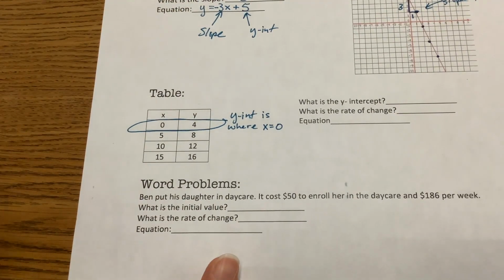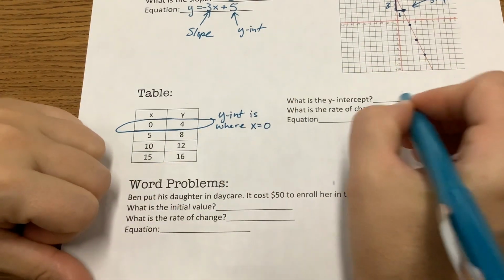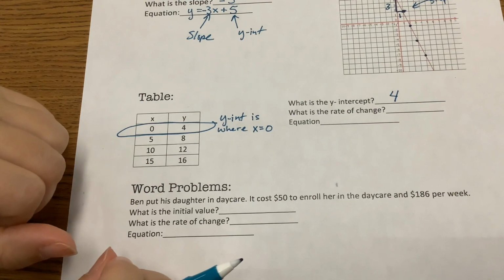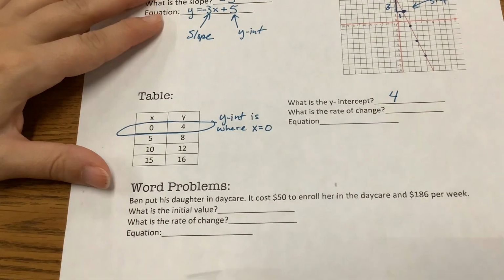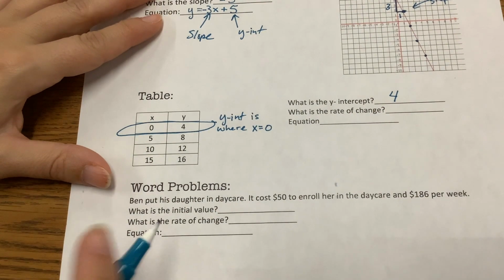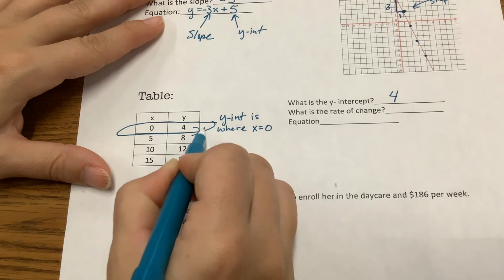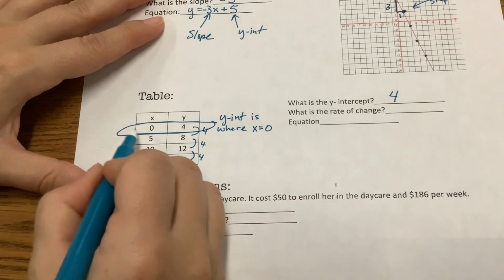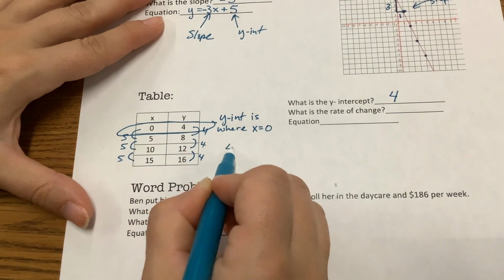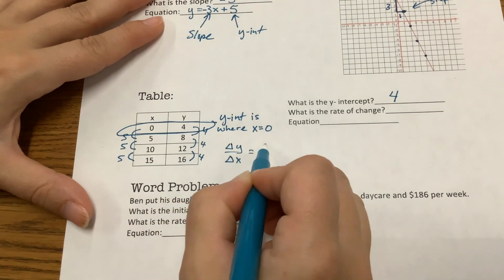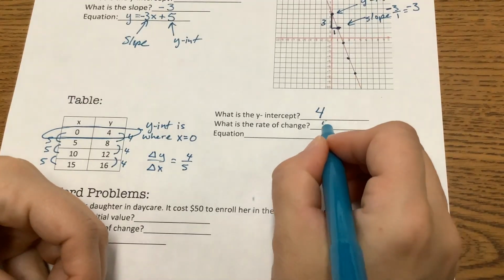So what is the y-intercept here? What's the output, guys? 4. All right, so the y-intercept is 0. I'm sorry, the y-intercept is where x is equal to 0, so it's 4. And now we need to find the rate of change, the slope. So what is the y value changing by each time? 4. It's increasing by 4 each time. And what are the x values changing by each time? Okay, so change in y over the change in x. So we've got 4 divided by 5. I'm going to leave that in fraction form, and that's our slope.